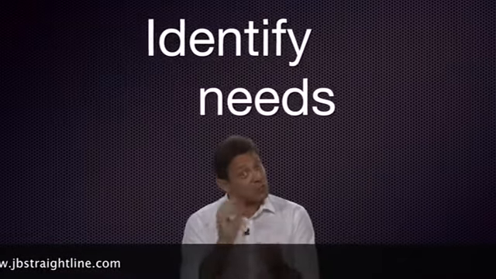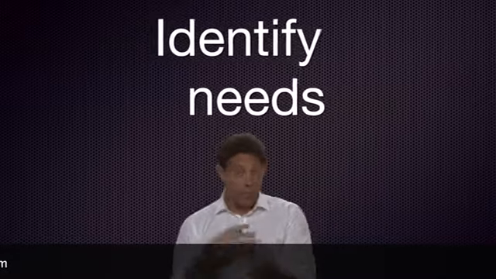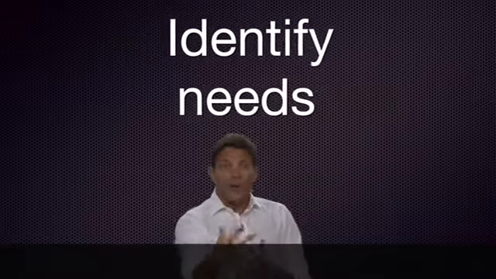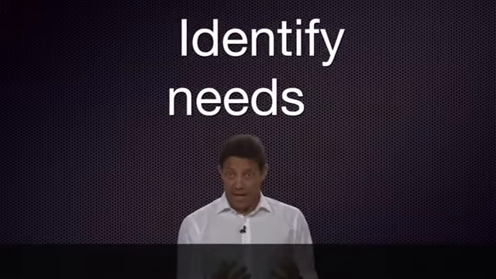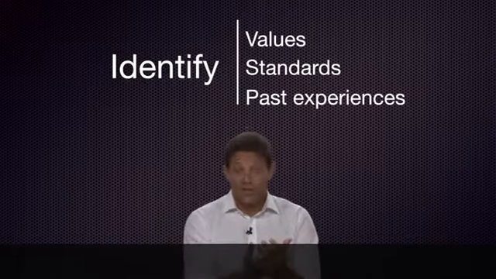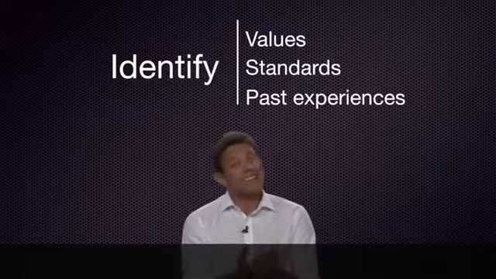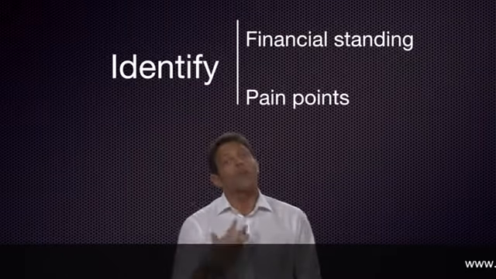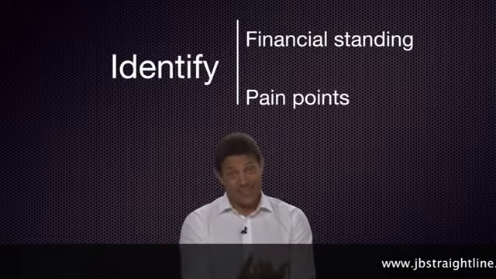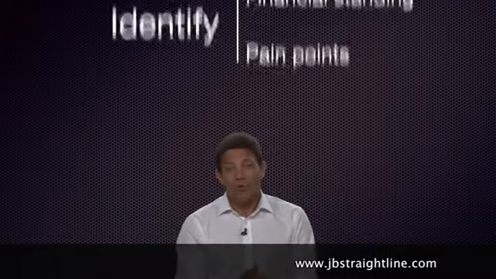Point of fact, when you're gathering intelligence from a prospect, you're looking at all of the following things. Number 1, you're identifying their needs, and this includes not just their primary need or their problem, so to speak, but also any secondary, ancillary needs they might have, any core beliefs that might impact the sale. You're looking to identify their values, their standards, their past experiences with similar products, their past experiences with other salespeople, where they stand financially, and of course, where their pain is, precisely. And then, if necessary, amplifying that pain.